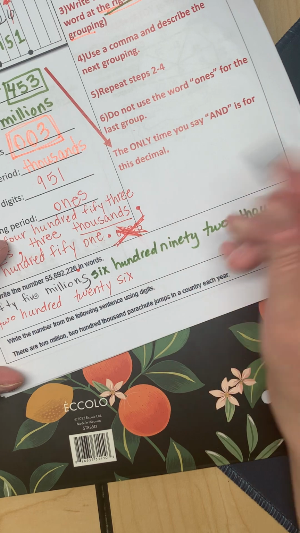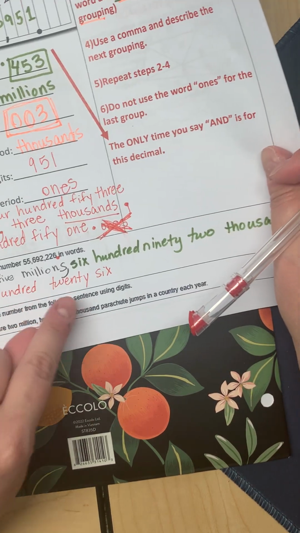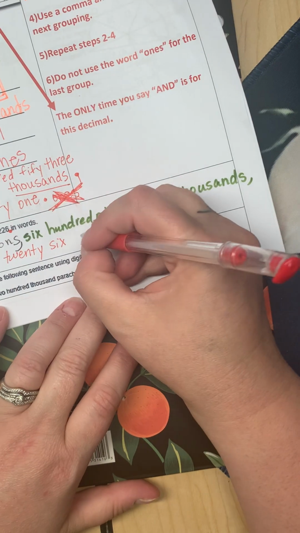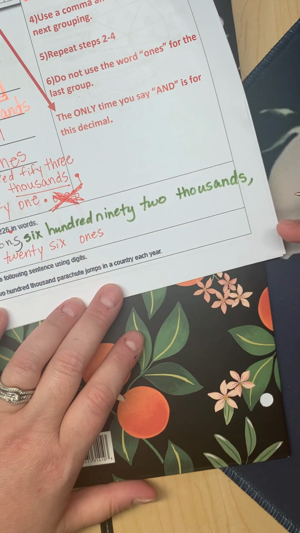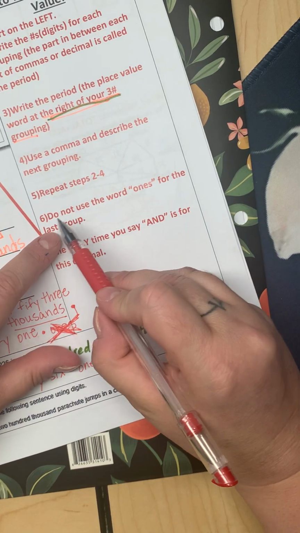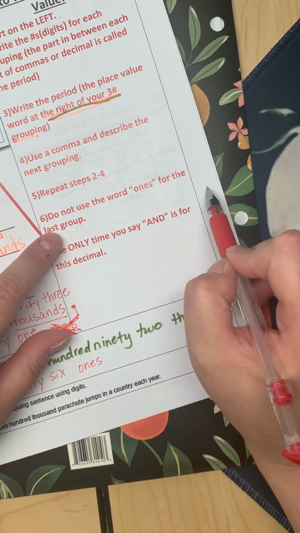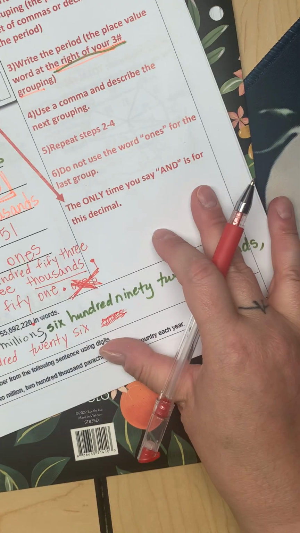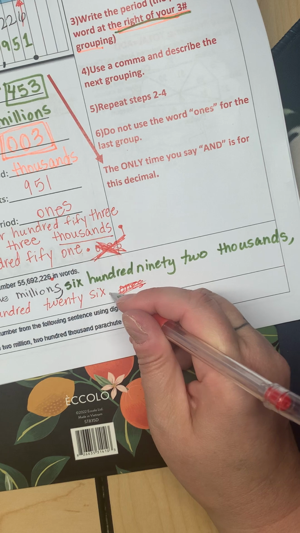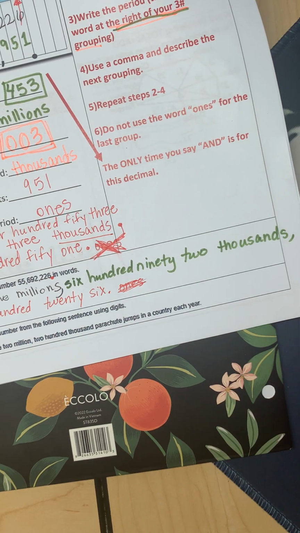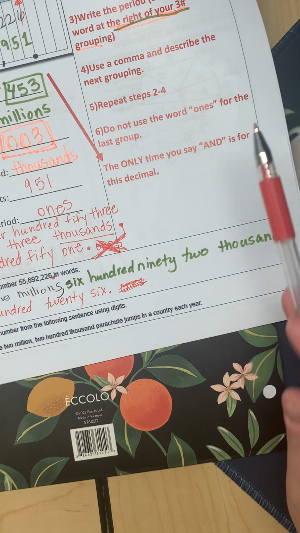And then usually we would say 226 and the word that we land on, ones. But that kind of looks like 61s. And up here it says, do not write the word ones for the last group. So let me scratch out that word ones. Okay. So this number is 55,692,226. Done.